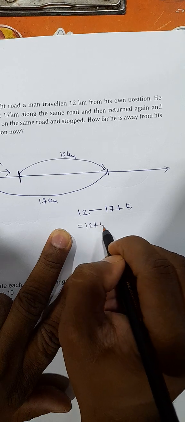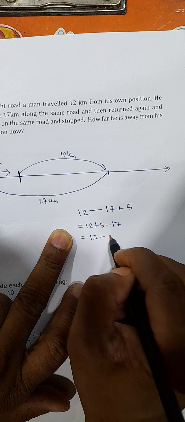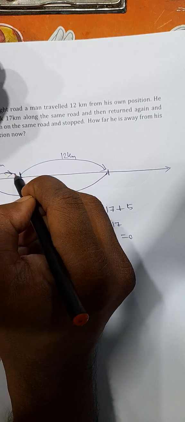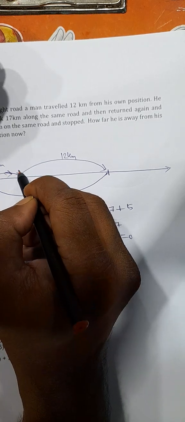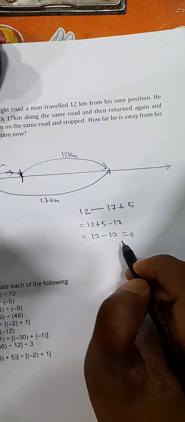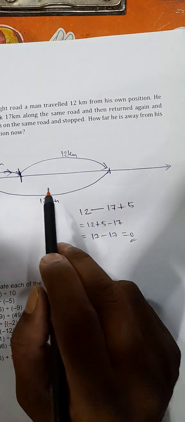12 plus 5 minus 17. 17 minus 17 equals 0. That means the man arrived at the point from where he started his journey. So he finally arrived at his own position. How far is he away from his original position? 0. The answer is 0. It means he arrived at his original position.